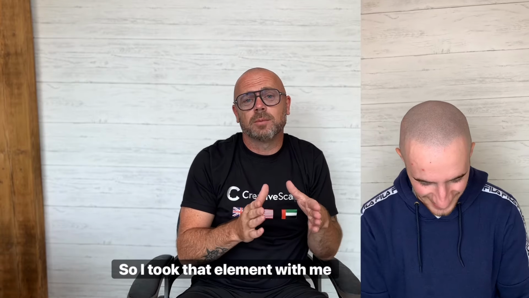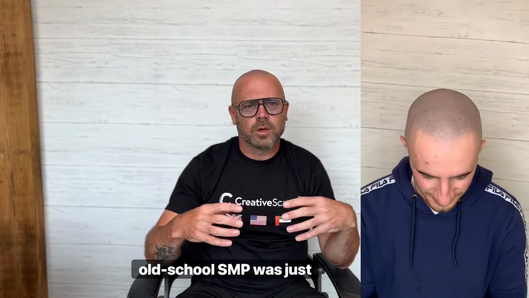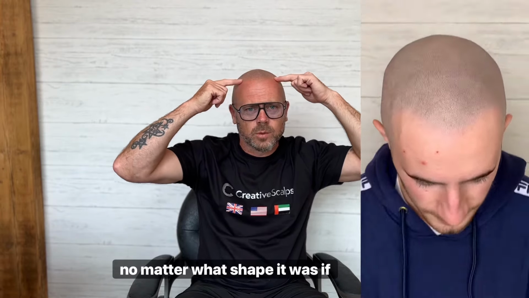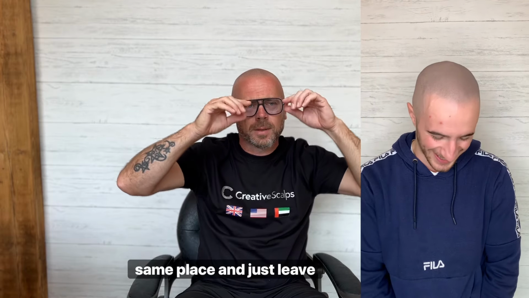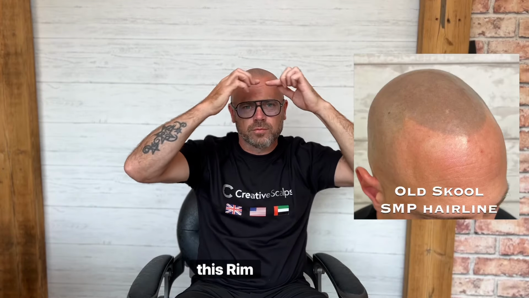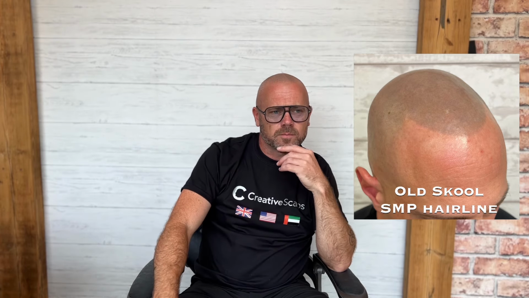So I took that element with me into SMP and created the faded hairline, because I could see all the old school SMP was just finishing in the same place, no matter what shape it was, whether it was coming round or coming straight, it would all just finish in the same place and leave this kind of rim at the front, and it looked a bit too solid. So for me, I didn't like that look. So creating a faded hairline seemed something that was natural to me.